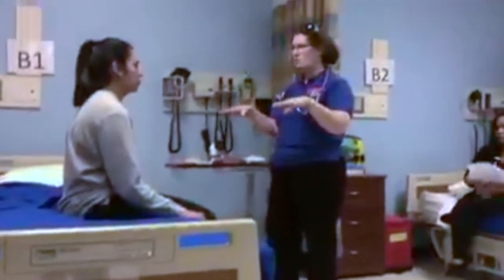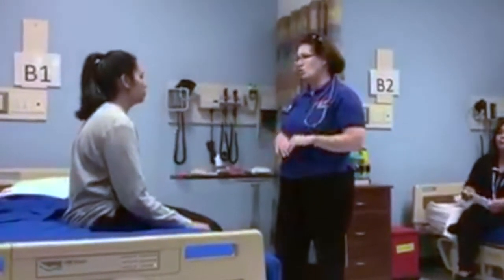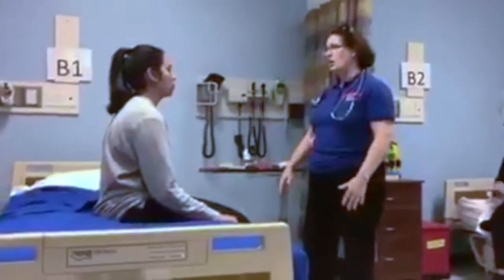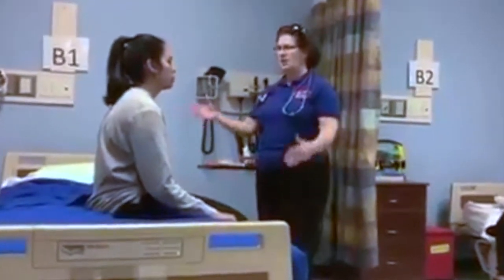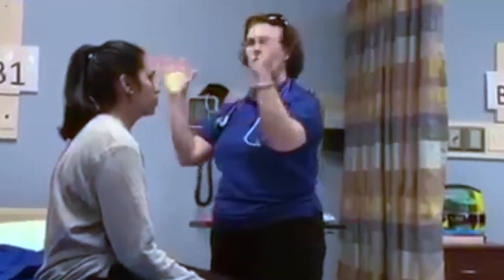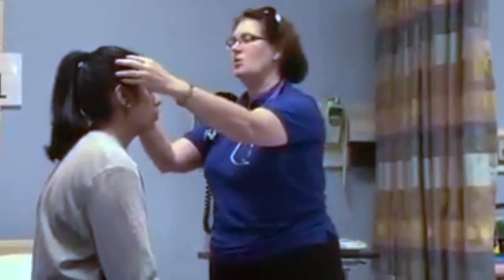Now I'm going to actually do the head to toe part of this. So I'm going to start with looking at her head. One other thing I want to mention is she's at a good working height, so I'm not bending over a lot, making sure she's in a safe position too. So I'm looking at her general head, at the size and symmetry of this, that kind of thing. And I always inspect first, and then I'm going to palpate.